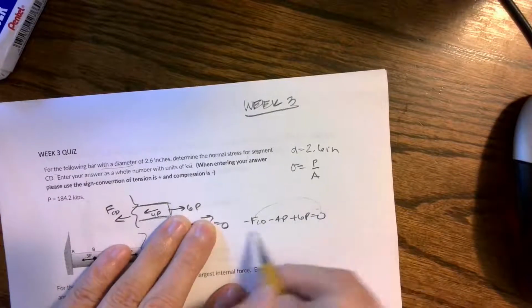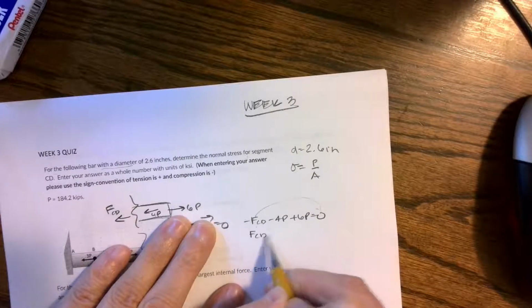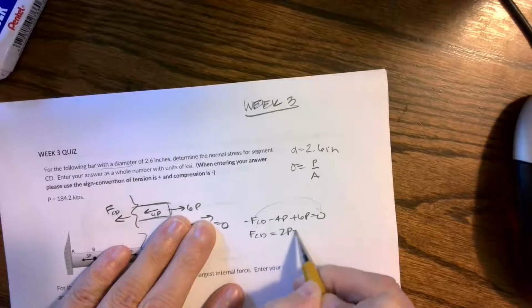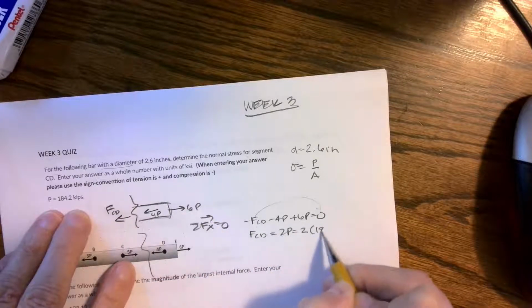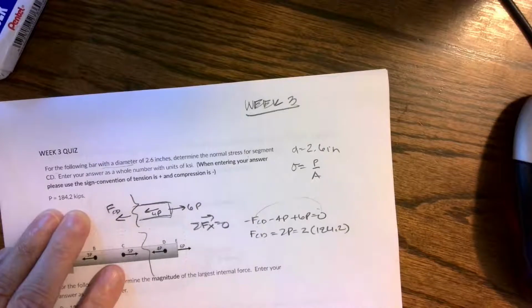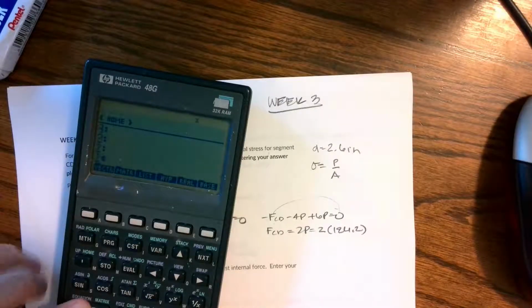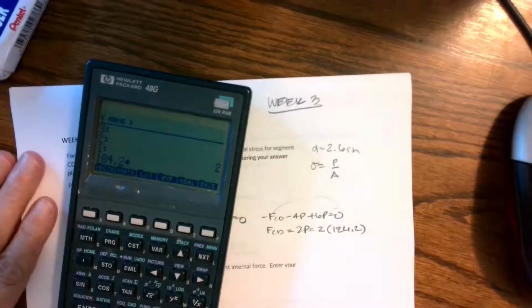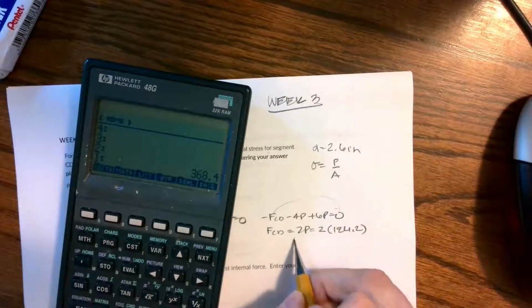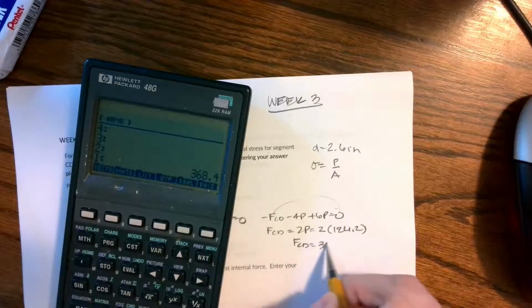Bring this over, so I have FCD equals 2P equals 2 times 184.2. And I get that the internal force of CD is 368.4.